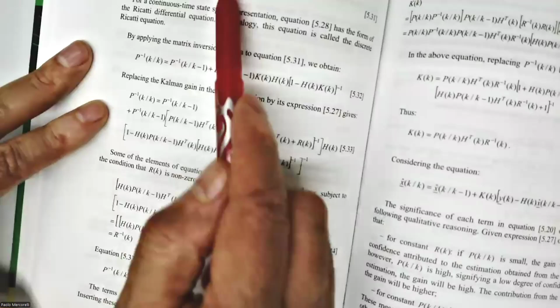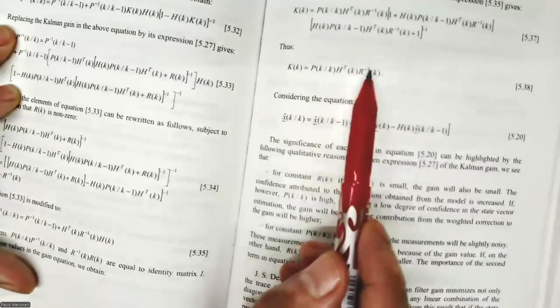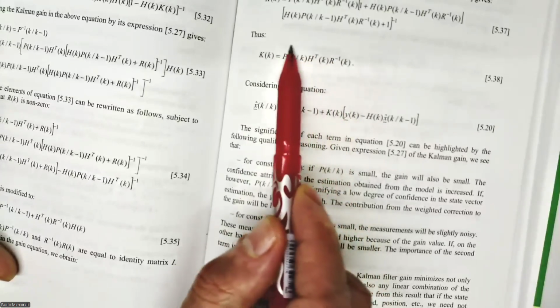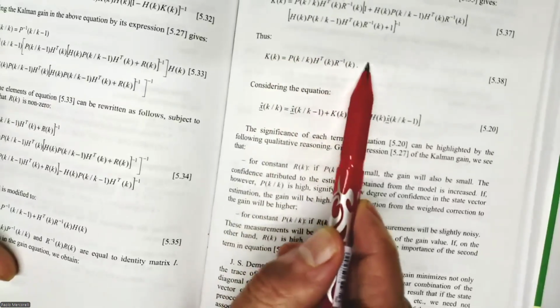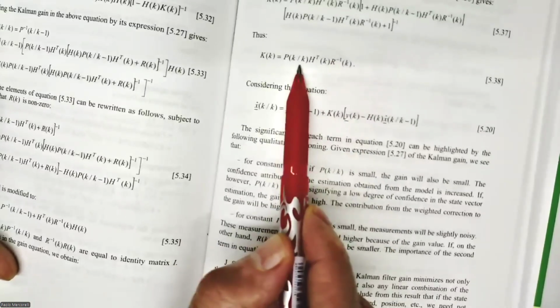This is what I told you. He does the calculations in a different form, but my idea is to present this equation here, even though I present it in a different form, but it's the same.